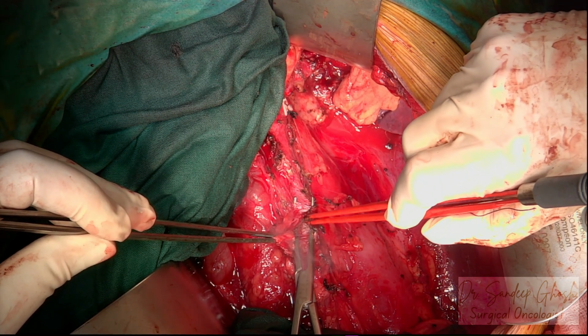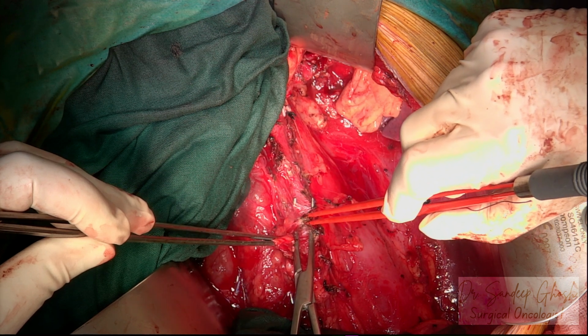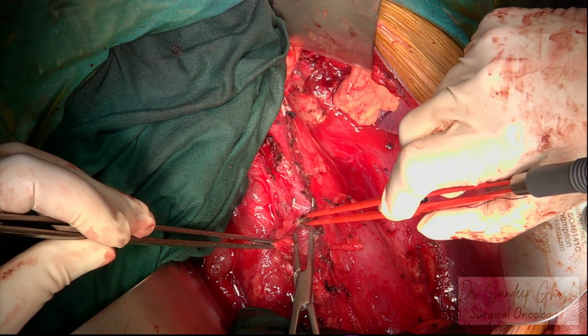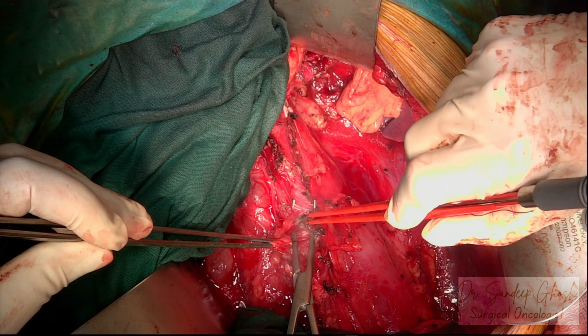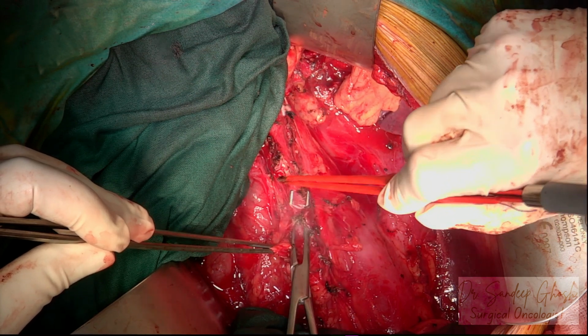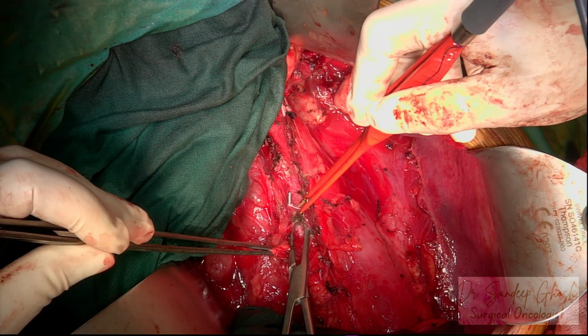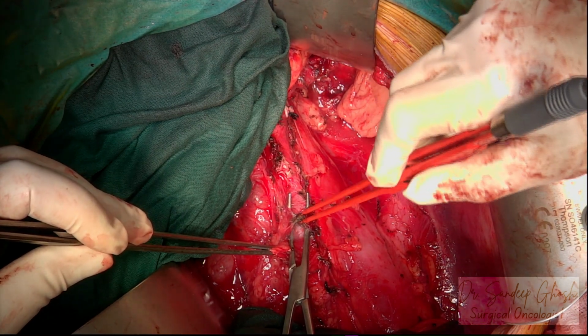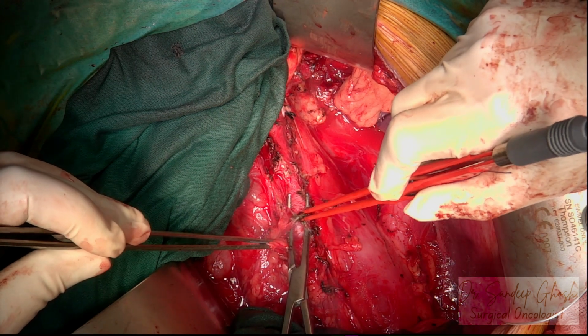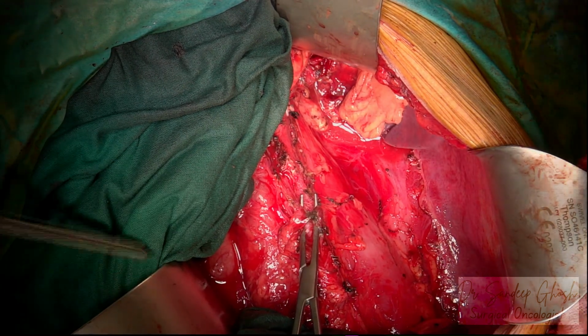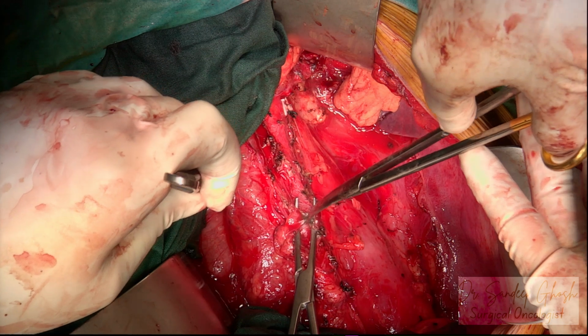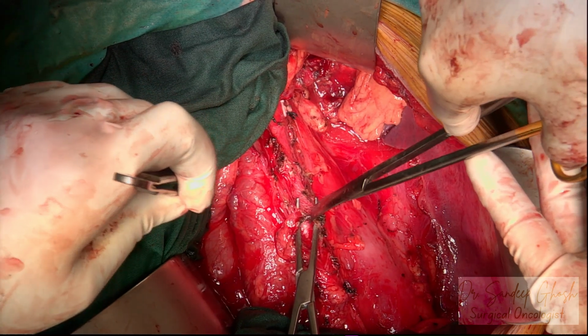Now we are working on top of the aorta. We are basically doing a split and roll technique. Firstly, we are splitting the lymph nodes in the center of the aorta here, coagulating with the bipolar, and we will be cutting here with the scissor.